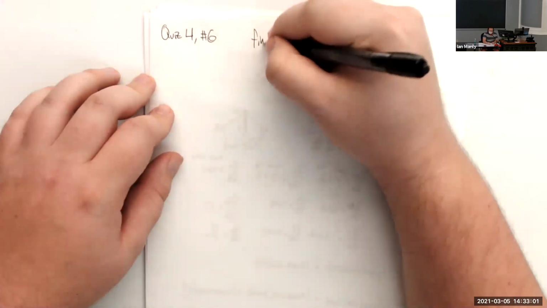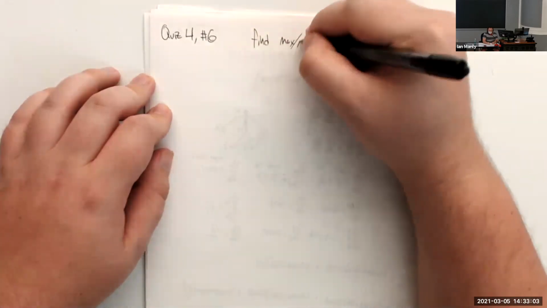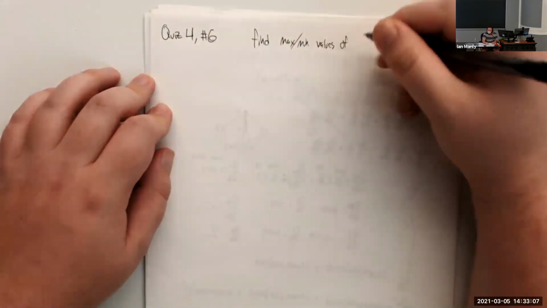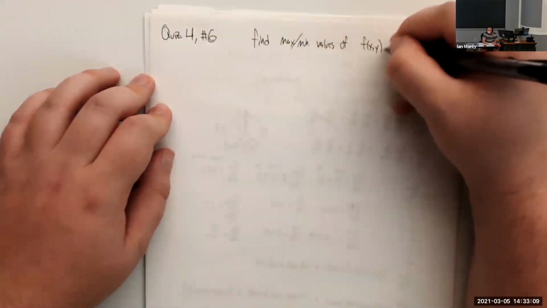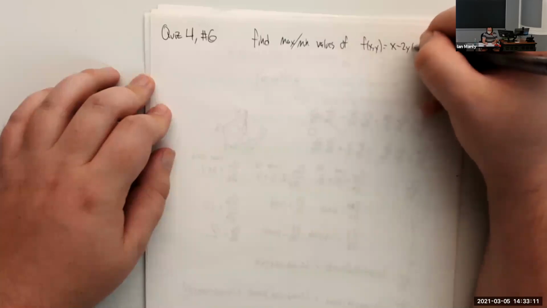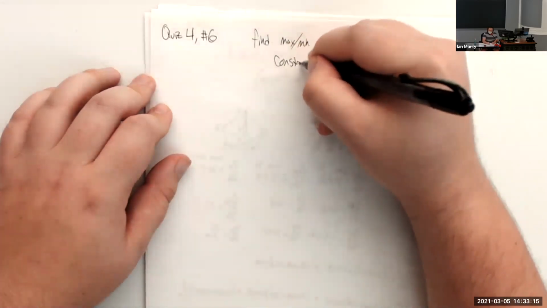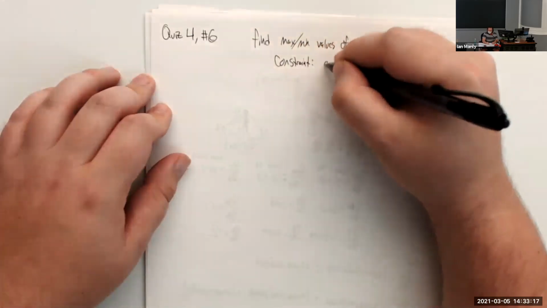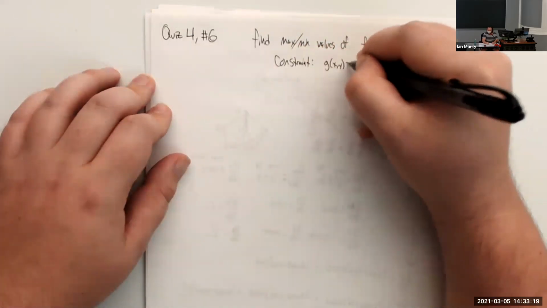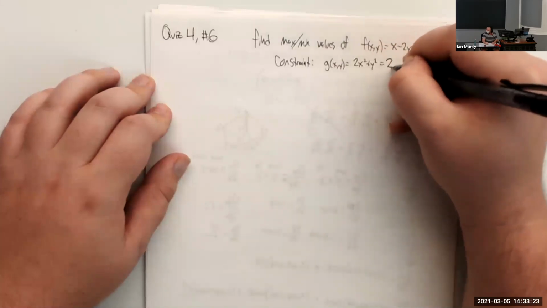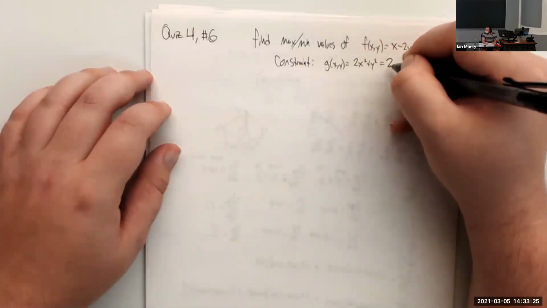Find the max and min values of f of x, y equals x minus 2y plus 1. And then our constraint is that we need g of x, y, 2x squared plus y squared, to equal 2 right here.